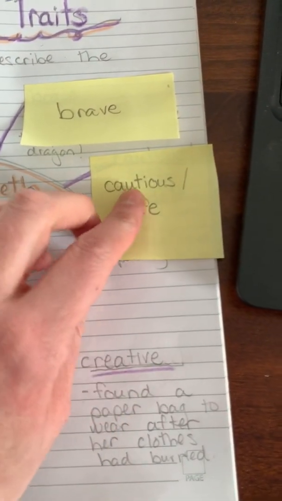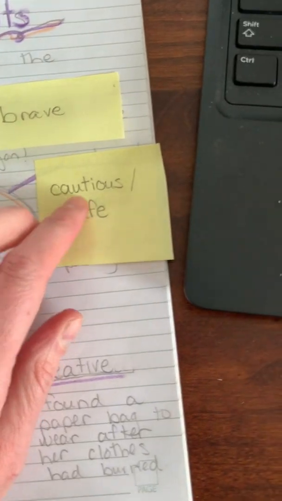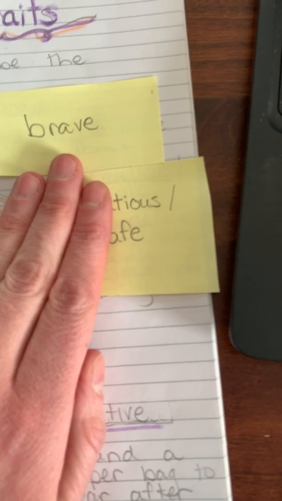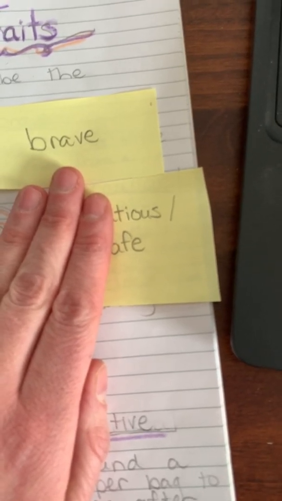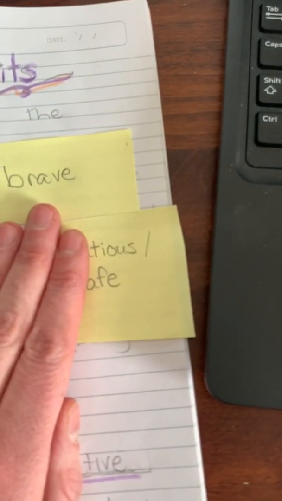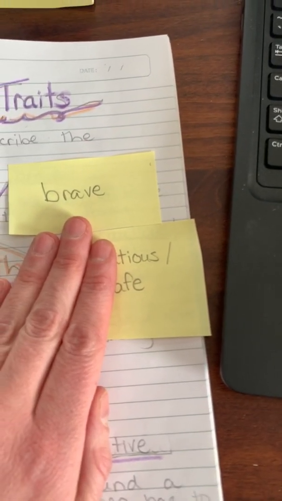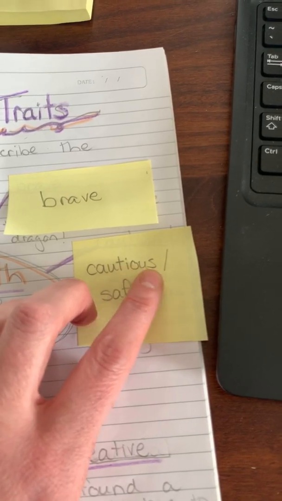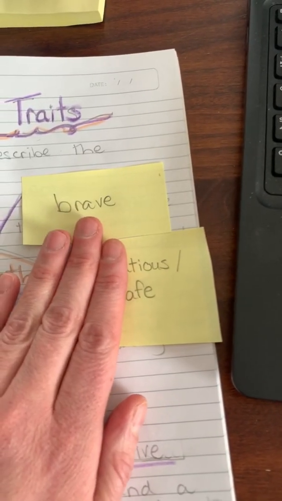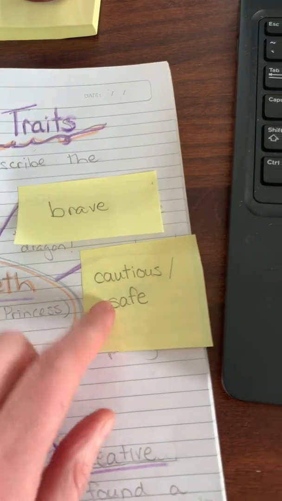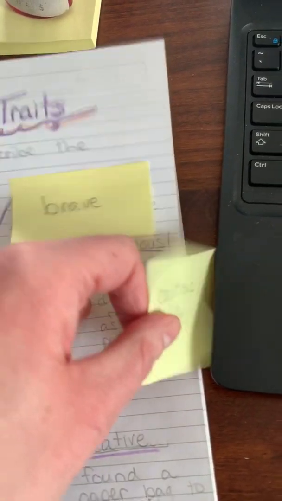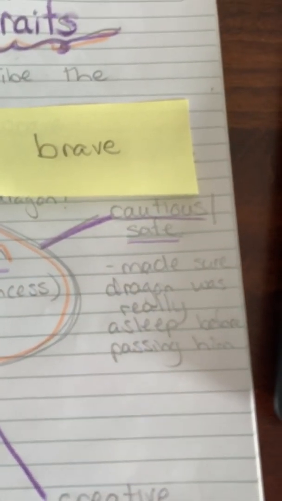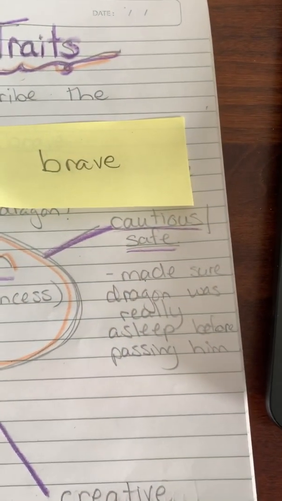Another word is cautious or safe. Now, if you look closely at this word cautious, look at the ending, T-I-O-U-S, and it says shus. Kind of like that T-I-O-N says shun. So when we see T-I-O-U-S at the end of a word, cautious. Cautious or safe. She made sure the dragon was really asleep before passing him.